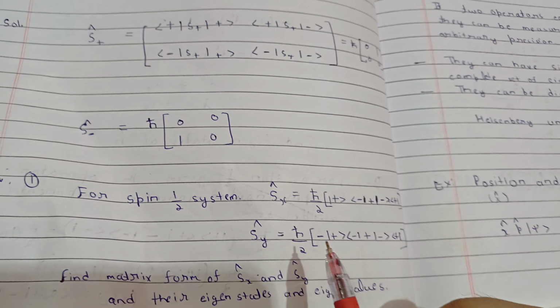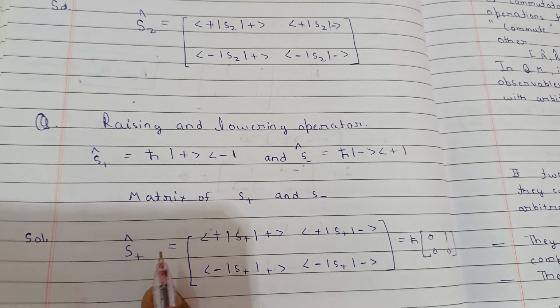So today I told you how to write a matrix for any operator, and how you can find the eigenvalues and the eigenstates. So that's it for today. Thank you everyone.